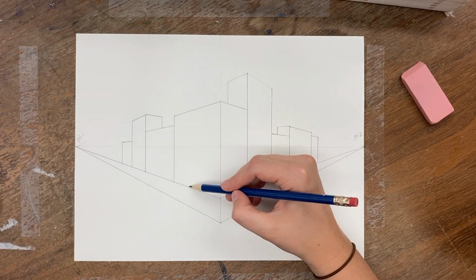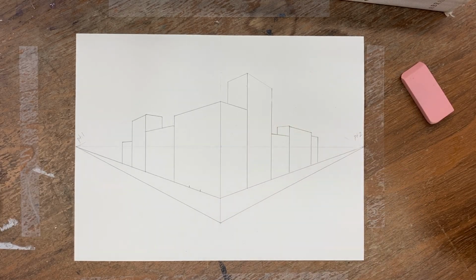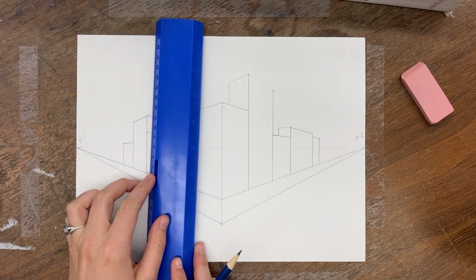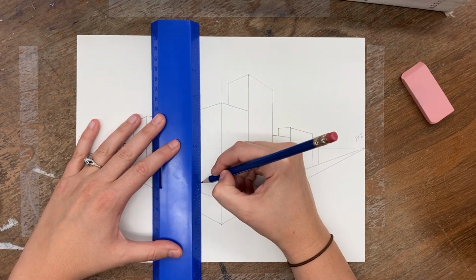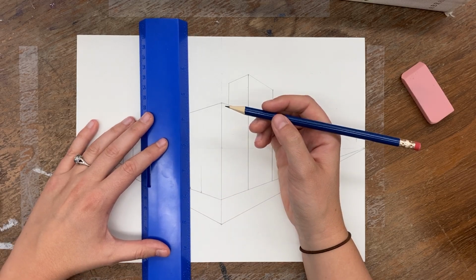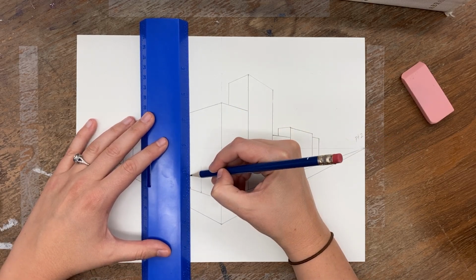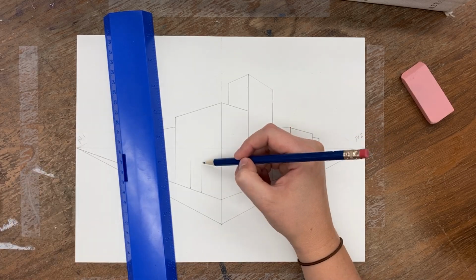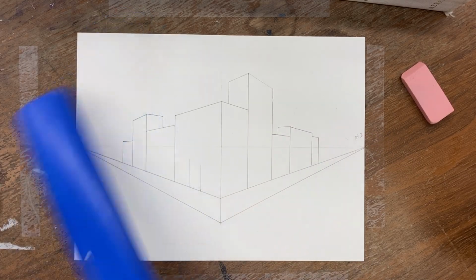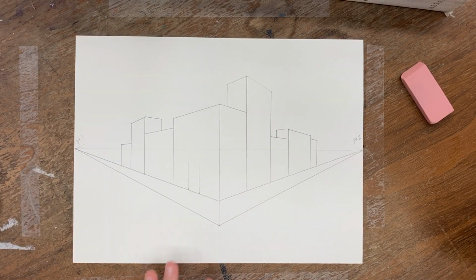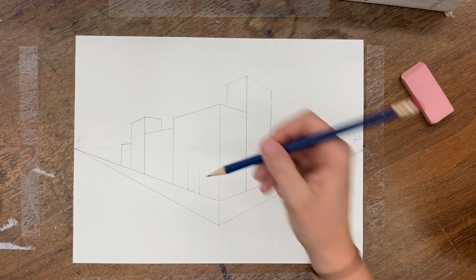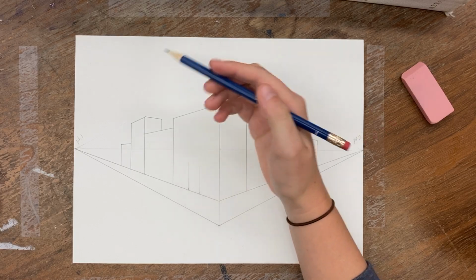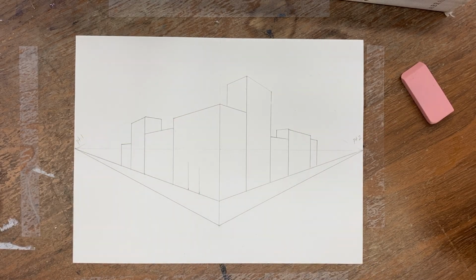After you've made the tick mark for both sides of your door, you're going to take your ruler and extend those tick marks up just a little bit along your building. They don't need to go all the way to the roof, but they do need to go a little bit up. The next step, just like we do with the roofs of our buildings, is we need to connect the top of the door to our 1 point, or point number 1.